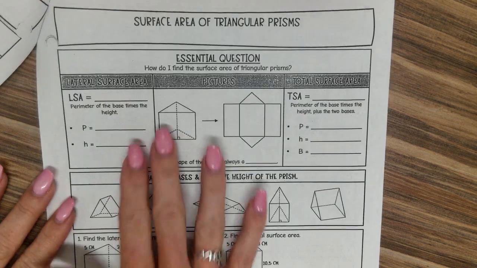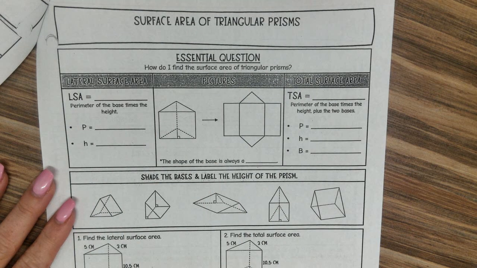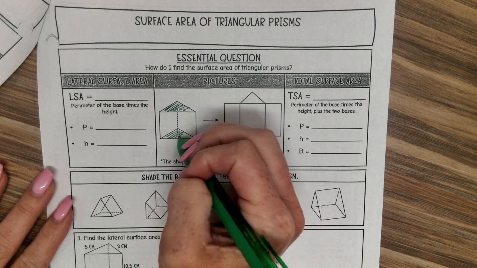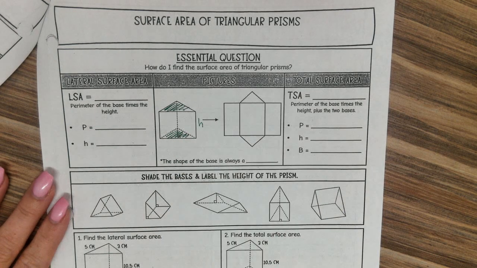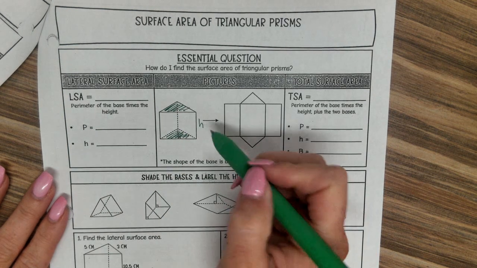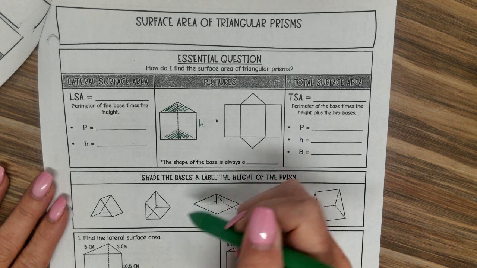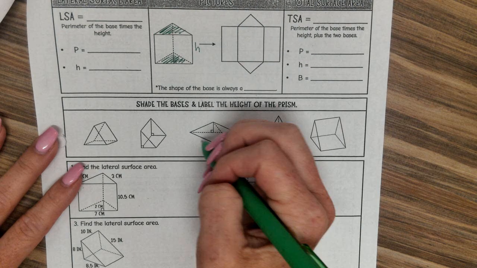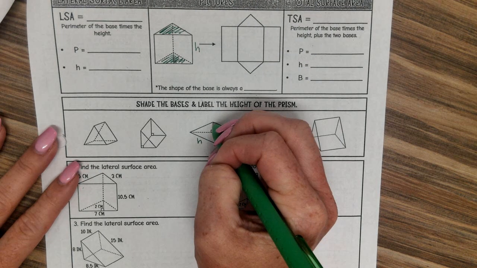page. Please remember that in a triangular prism, the bases have to be triangles, and the height connects the two bases. So don't forget that. Once you use the height and you write it down, you need to mark it out so that you never use it again, because you will get confused from this height to this height right here.